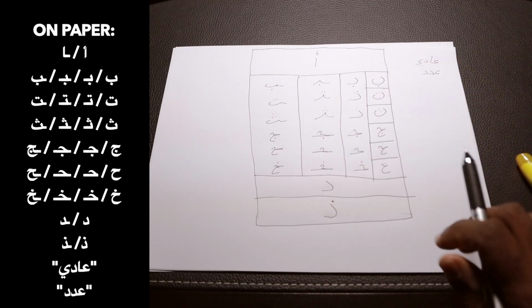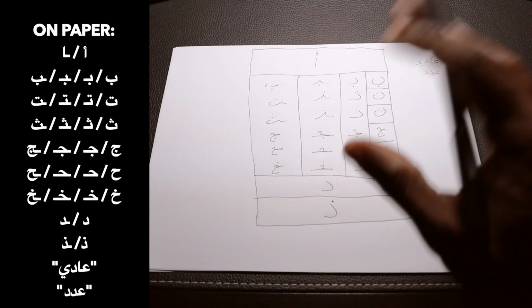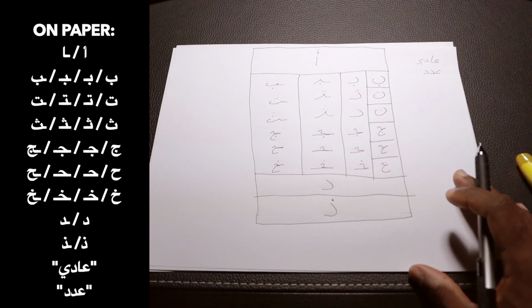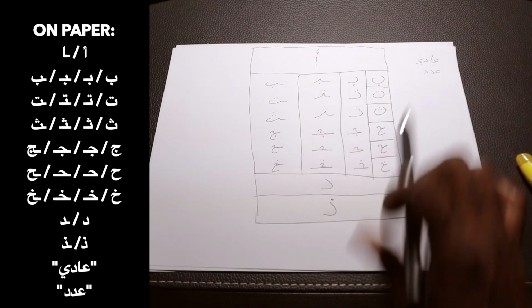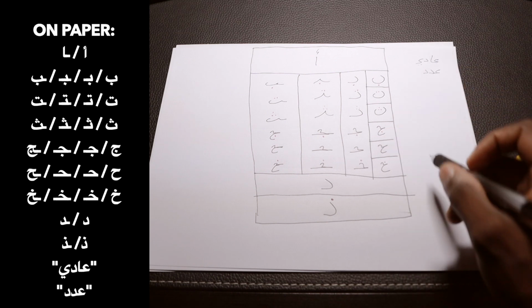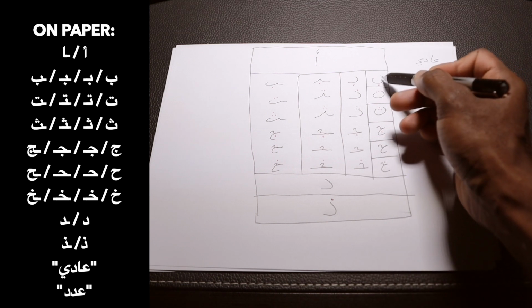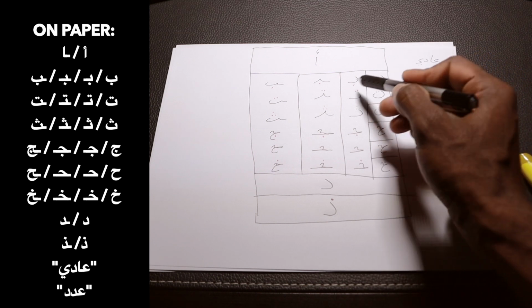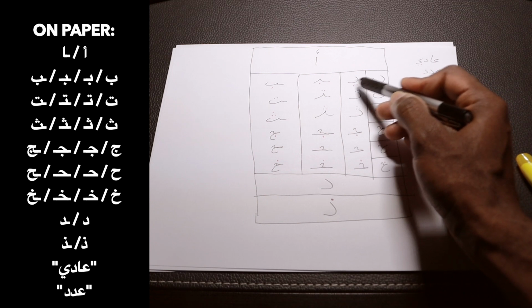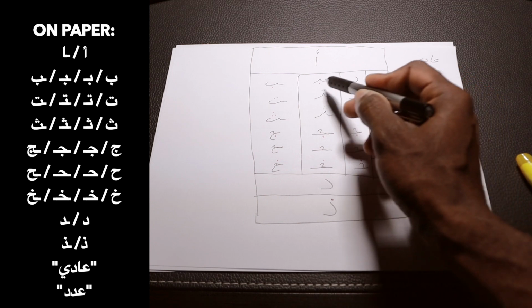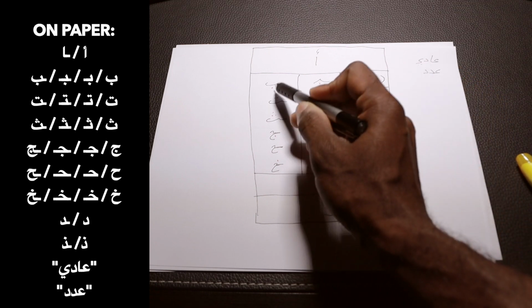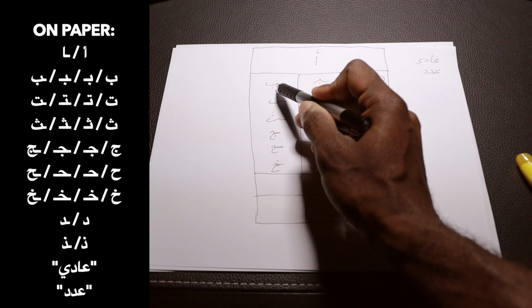So now let's go into the first form. I hope that made sense. Rewind the video as many times as you need to. Aleph, that is as it is, doesn't change shape, okay? Ba, this is the standalone form. This is it at the beginning of a word. This is it in the middle of a word. That's it at the end of a word.